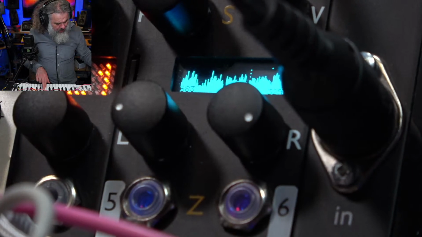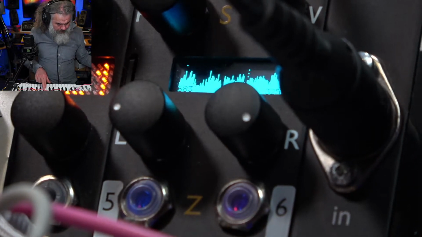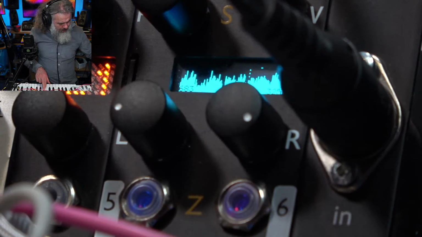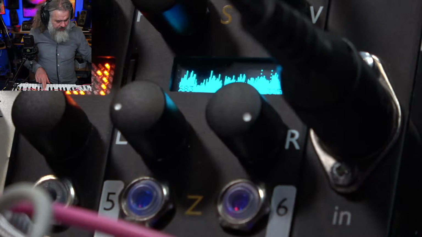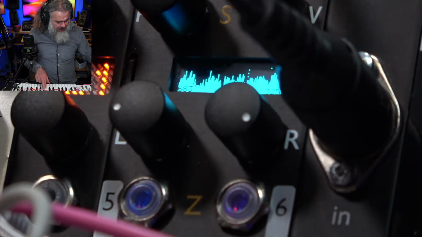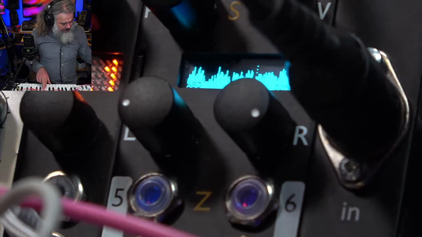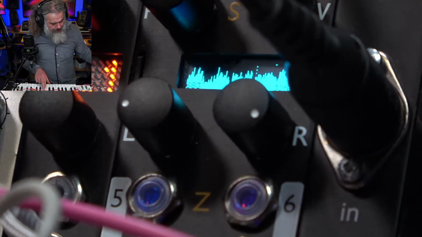I've got LFOs all off. So the size, you know, as soon as you reduce the size down. Just leave that up for a moment. Great. And let's change the shape again.